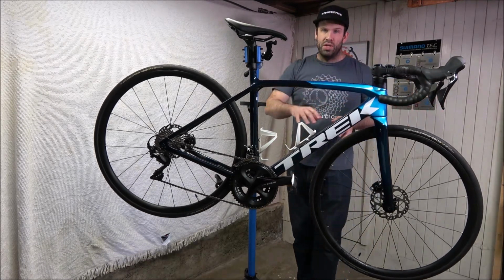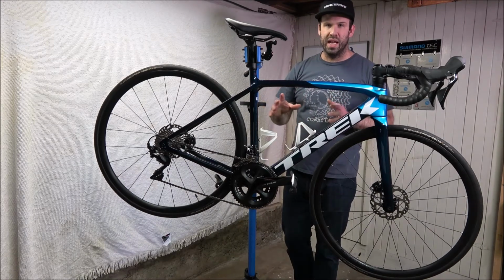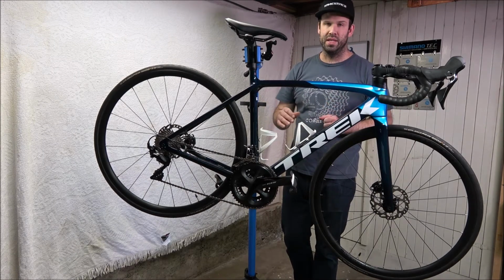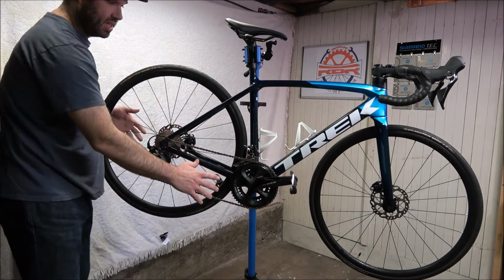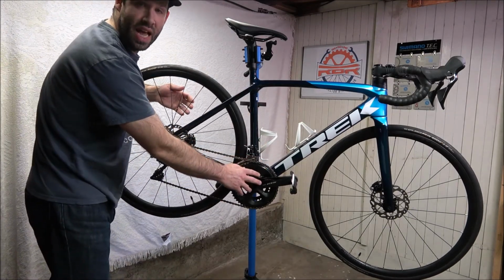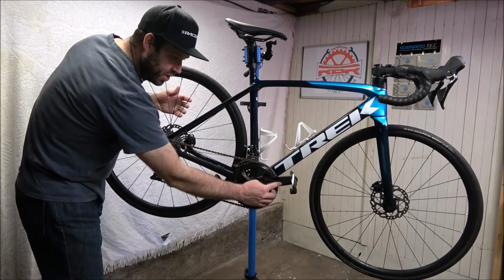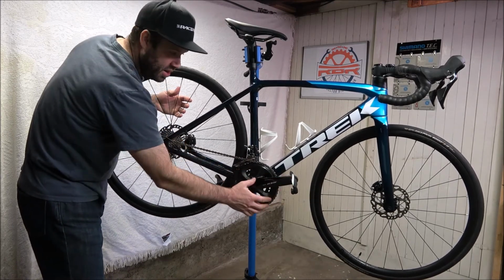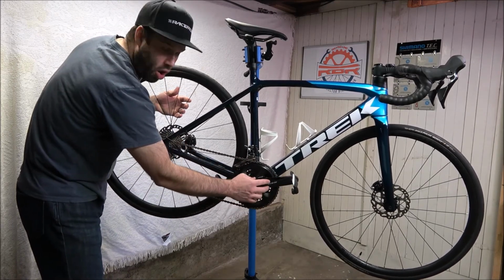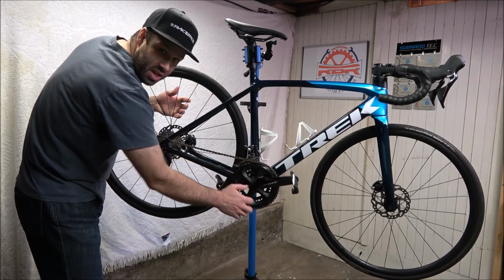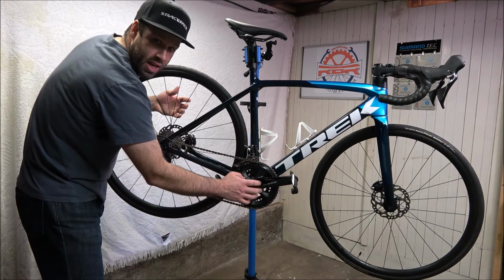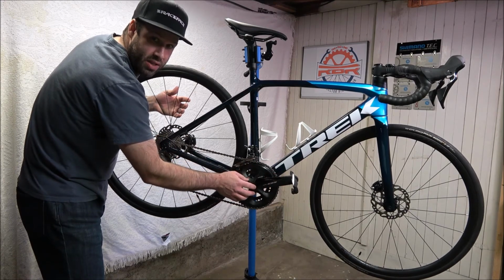We'll then move on to the parts of the bike that together are known as the drivetrain. The drivetrain consists of the crankset. The crankset is made up of your crank arms and the chain rings. The crank arms are the pieces that connect the pedals to the bike. The chain rings are the gears at the front of the bike. And together the crank arms and chain rings are what is referred to as the crankset.